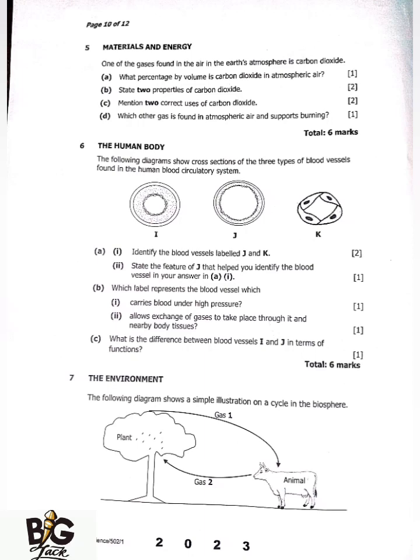oxygen. So we can say, as human beings, we obtain oxygen from plants, not from animals. Like the way this animal here is obtaining oxygen from plants. So here we can say gas 1 is going to be oxygen. Then gas 2 is going to be carbon dioxide, because plants get carbon dioxide from us. Okay. So let me try to read the questions.